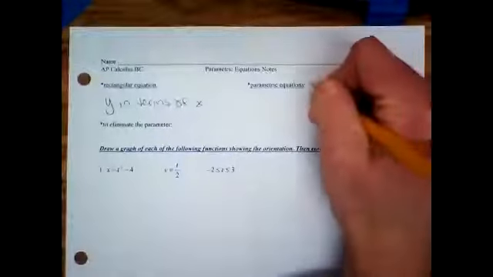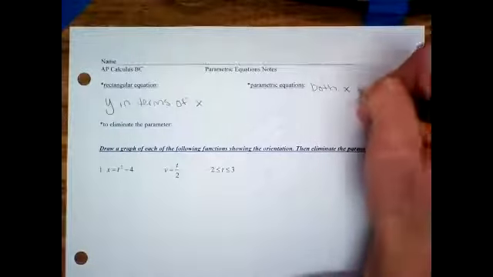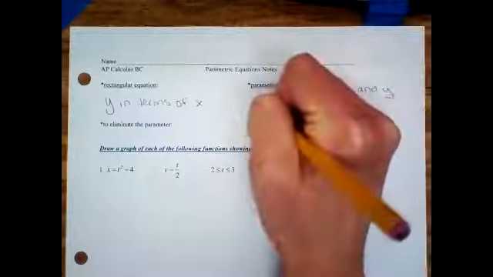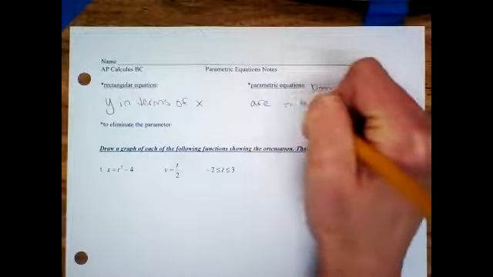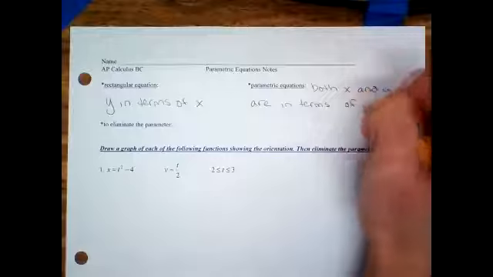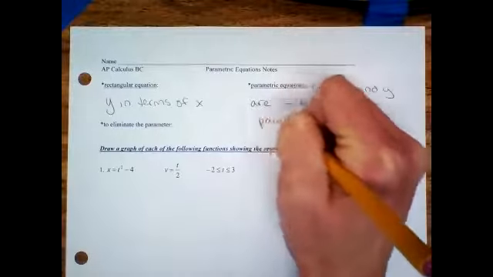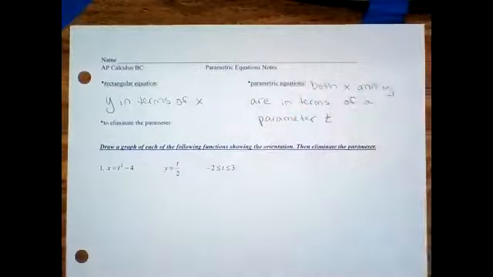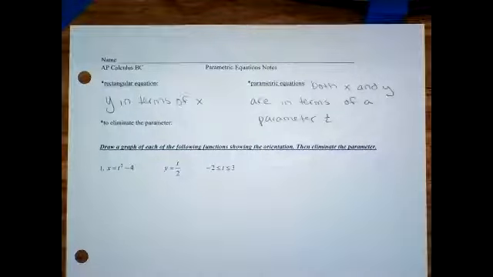Parametric equations mean that both x and y are in terms of a parameter t. You have x of t and you have y of t. Do you remember when we did related rates and everything was with respect to time? It's that. Remember we had dV/dt for rate of change of volume and then dh/dt for height, and every single variable is with respect to time. That's like what that is, right?